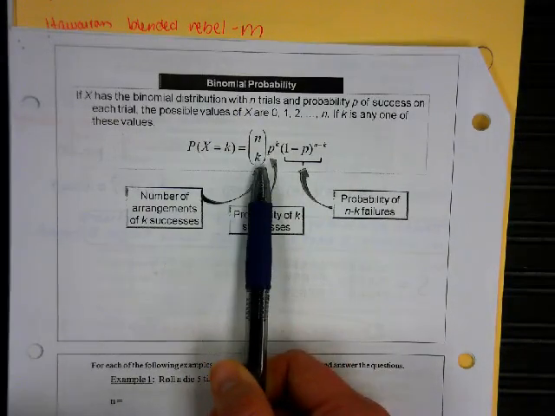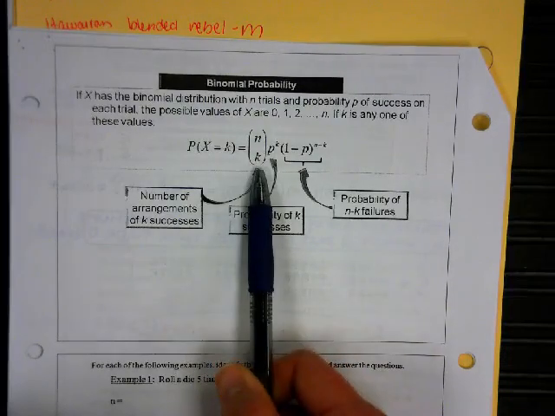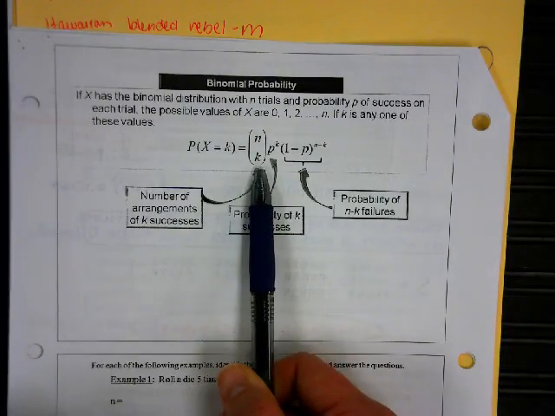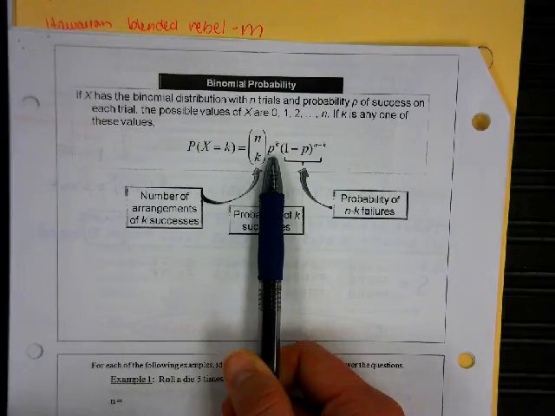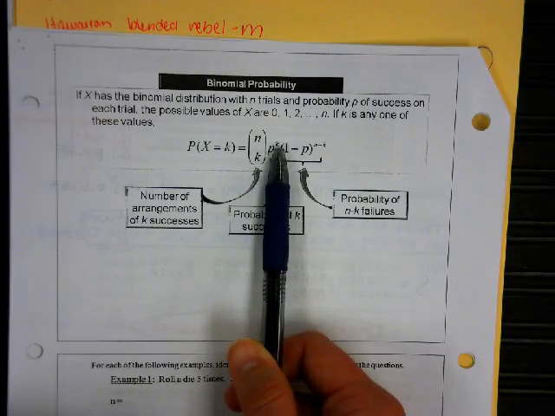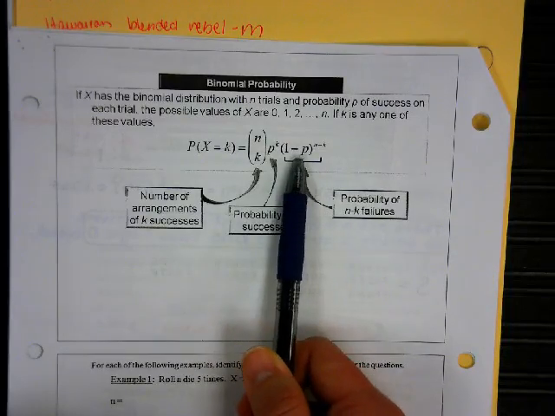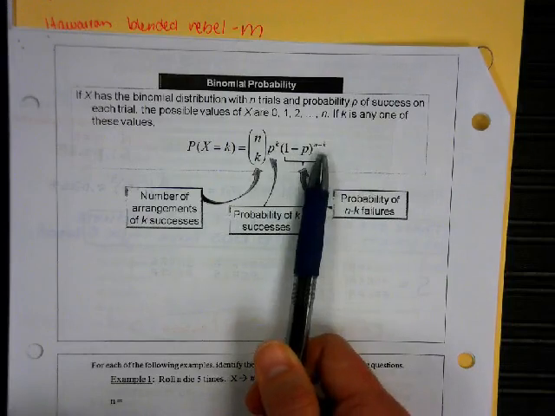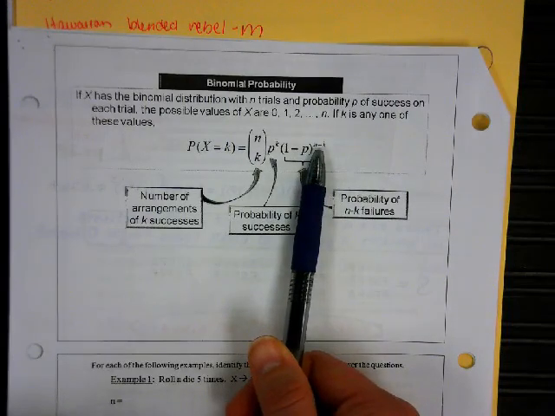Probability of failure, 1 minus 0.25 or 0.75, raised to the number of failures, or n minus the number of successes. So we already did this formula. It just looks really intimidating when you put all the letters in there. You don't have to know that, right? Like for your tests?